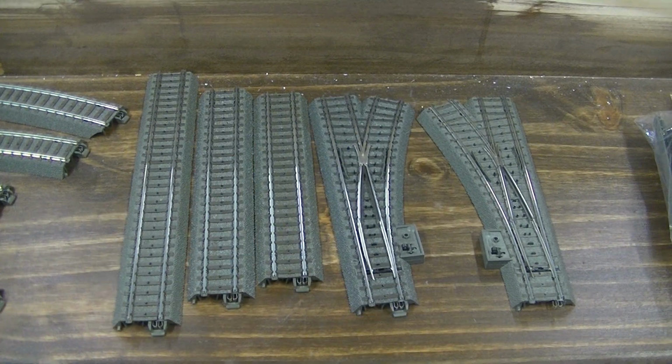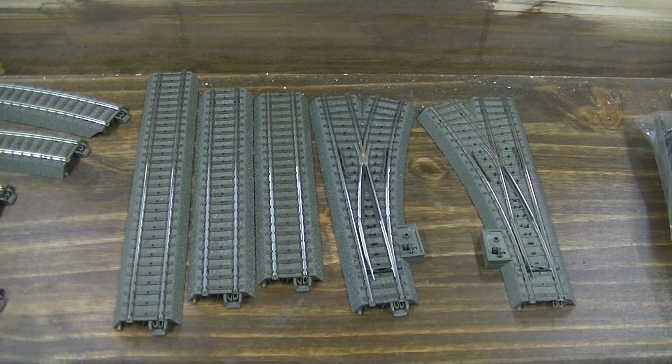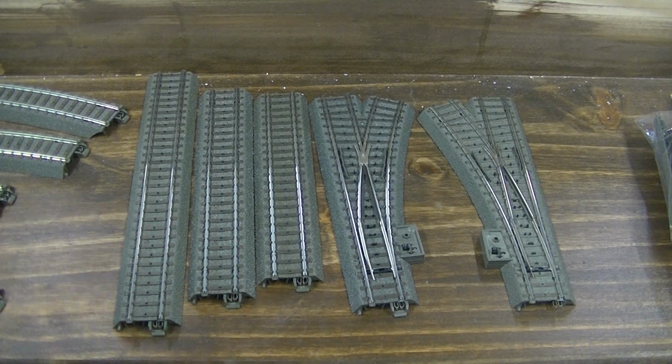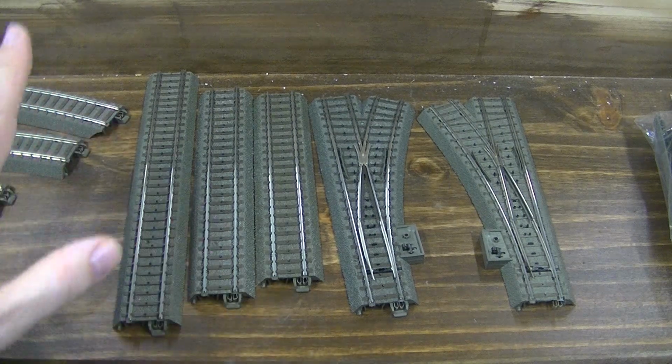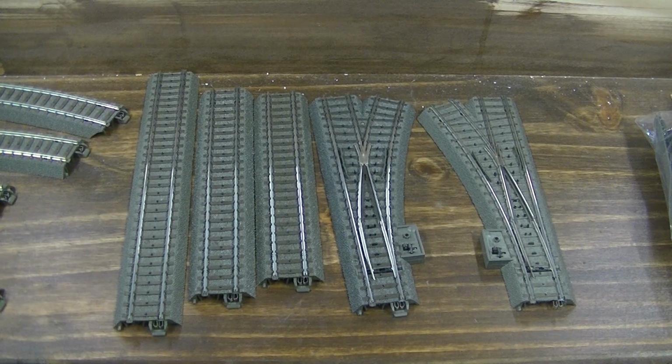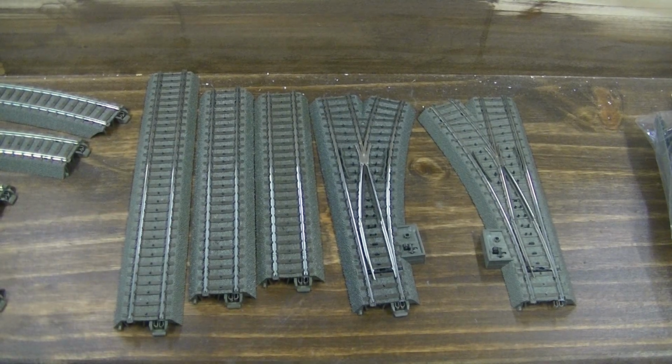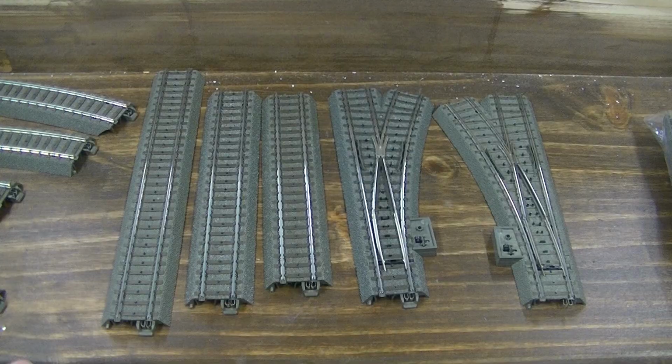If you're one of the people watching this video that's never really done model training, this is train track for modern digital trains for dummies. It's already digitized. You just plug in what you want to plug in and it runs. It's like a USB port on a computer. You just plug in what you want to plug into it and boom, it's instantly working. That's what you have here. All right, so that is a look at Märklin C-Track.